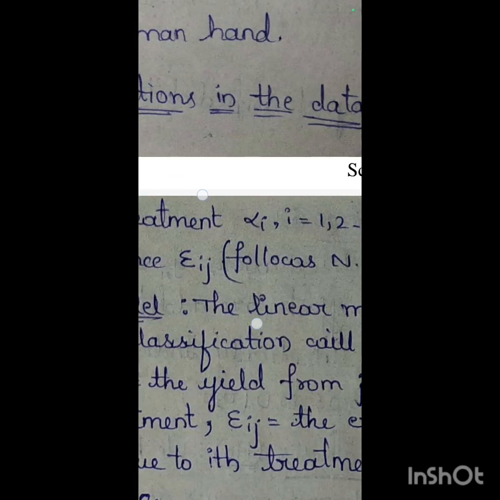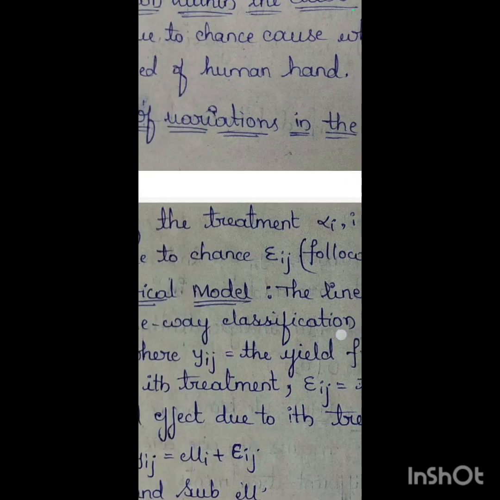Next, sources of variation in this data: the effect of the treatment alpha i, i equals 1 to k, and the error due to chance, epsilon ij, which follows the normal distribution.